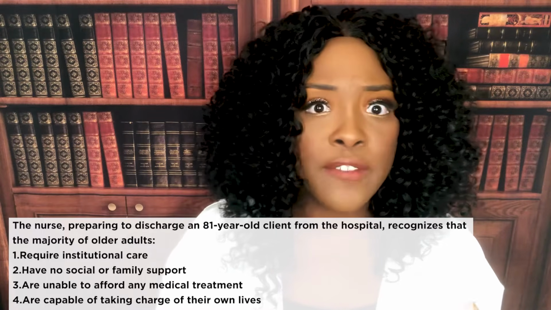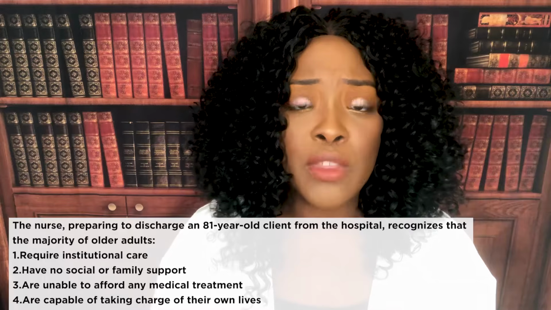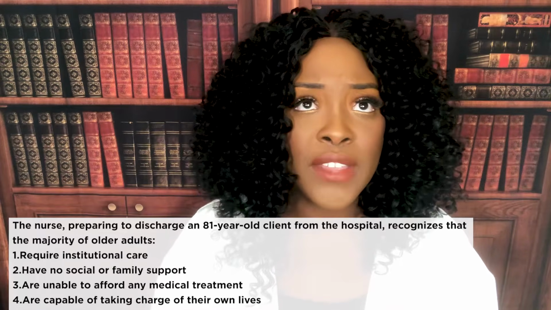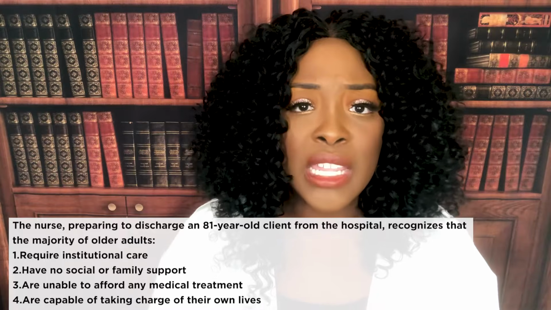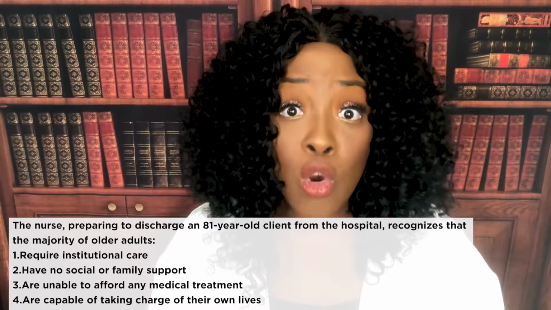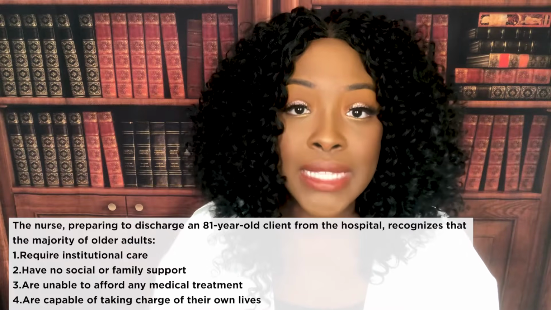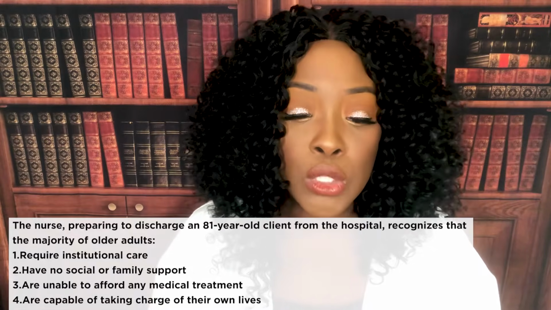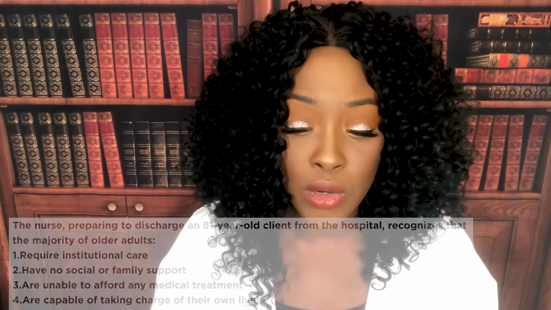Like I said, I think it was the first or second question, it's a myth. People think that older adults are all dependent, they live in nursing homes, they need a caretaker, they can't take care of themselves. And that's just not true. The majority of older adults can take care of themselves, and they're capable of taking care of themselves. So 1, 2, and 3 are wrong. The correct answer is 4.